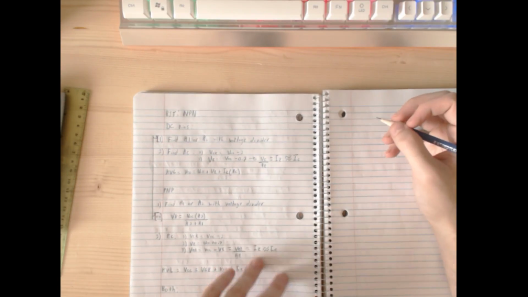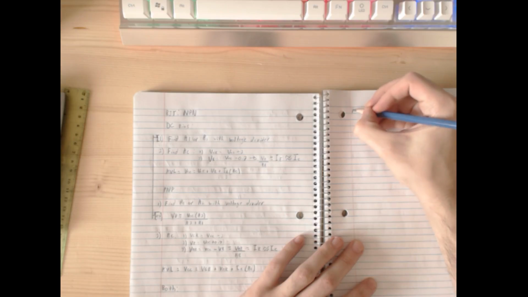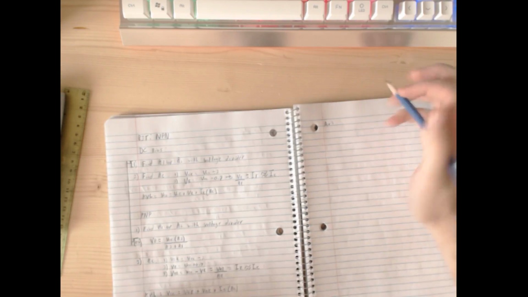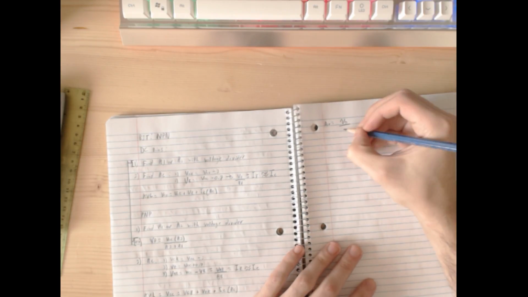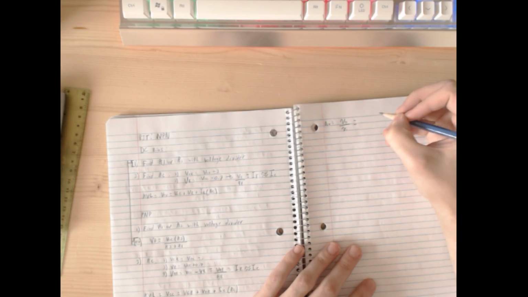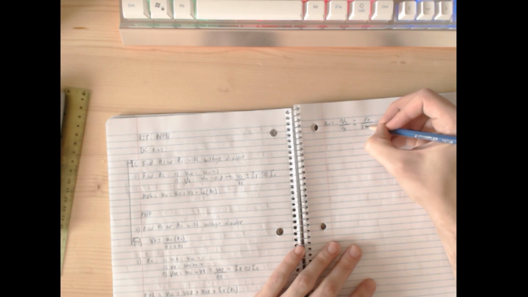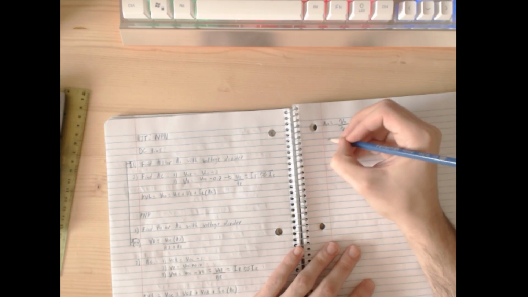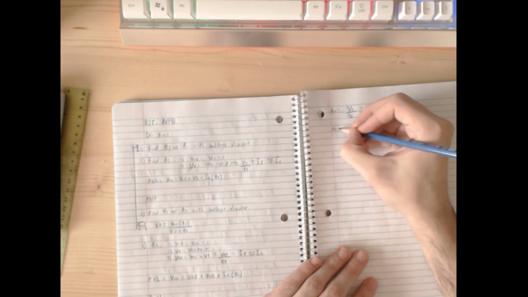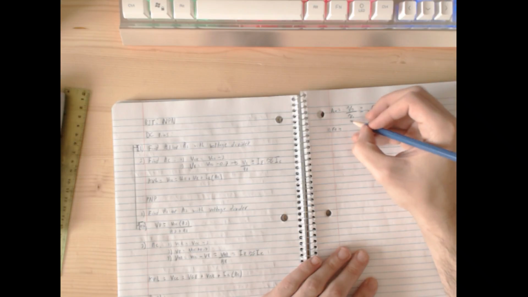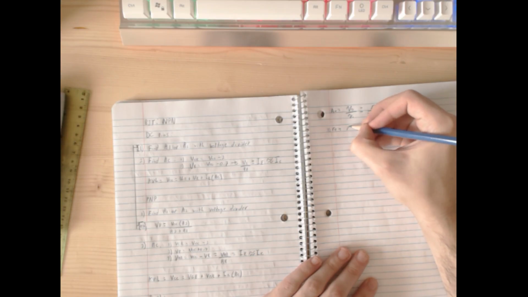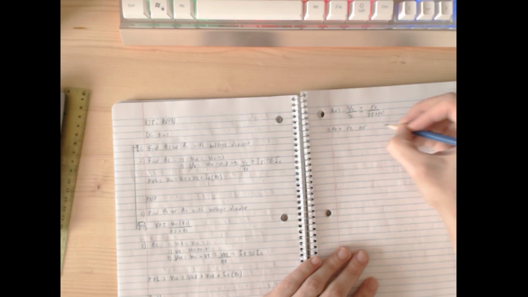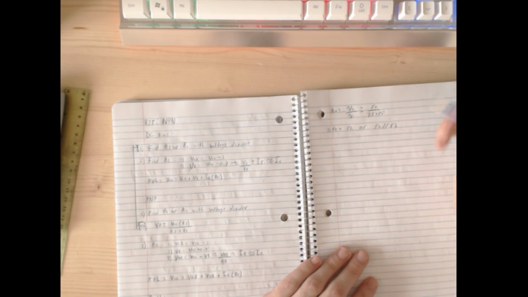Next, we want to find what is amplification, which is V out over V in is equal to RO over ZE plus RE prime, where RO is equal to RC, or RC in parallel with RL, if there is an RL.